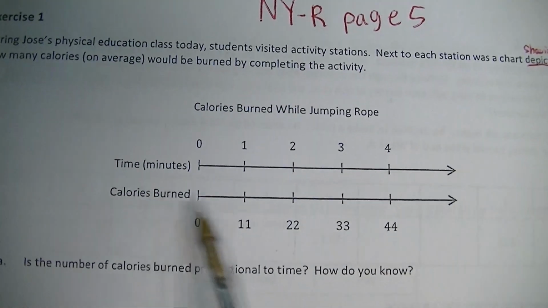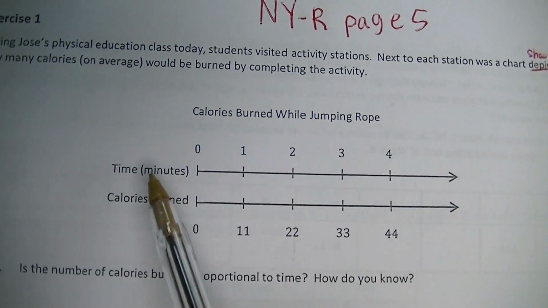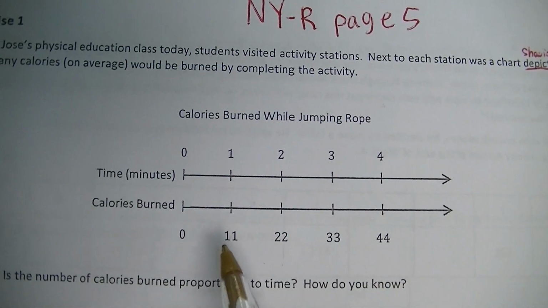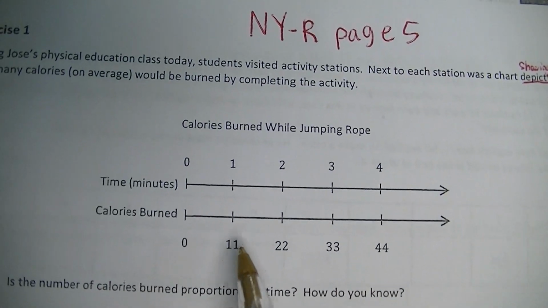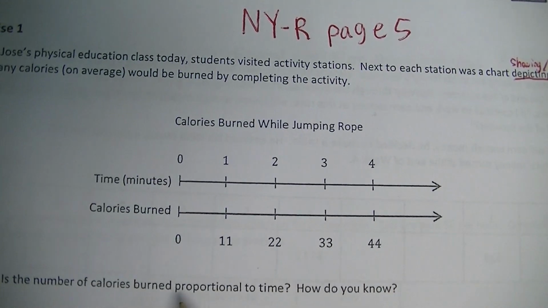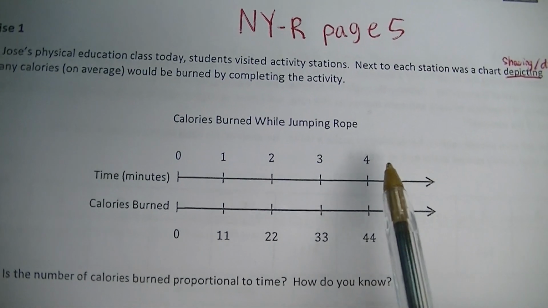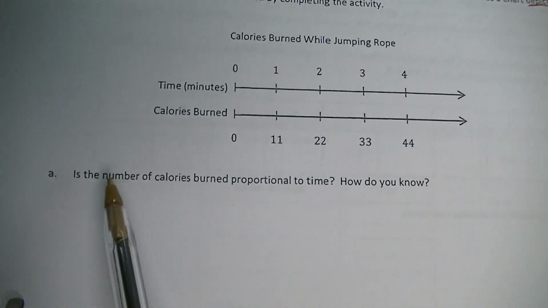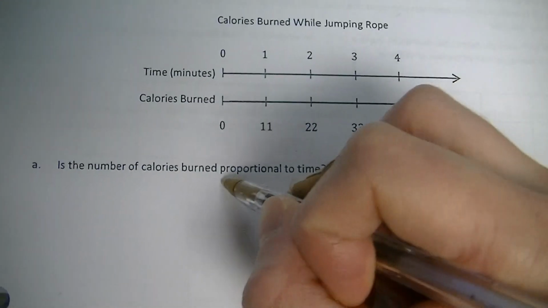So it looks like at this station right here, the activity was jumping rope. So in interpreting what this information says, it seems like if you jumped rope for 1 minute, you would burn 11 calories. If you jumped rope for 2 minutes, you'd burn 22 calories. To burn 44 calories, you had to jump rope for 4 minutes. Okay, so letter A, let's answer this. Is the number of calories burned proportional to time?